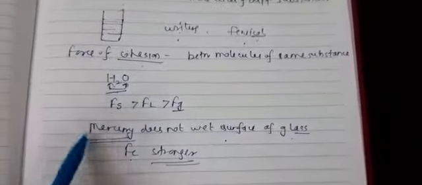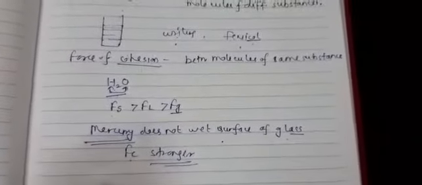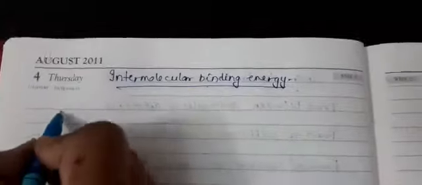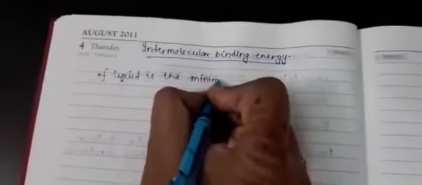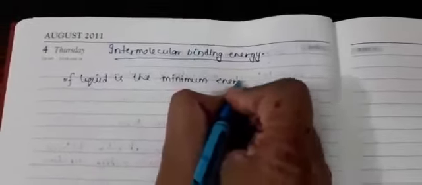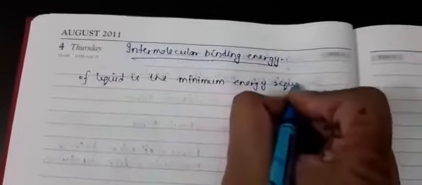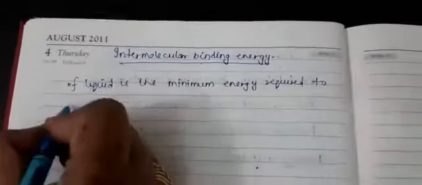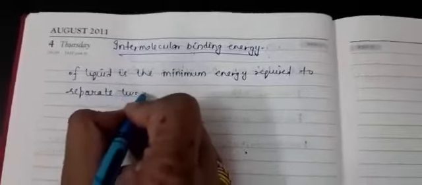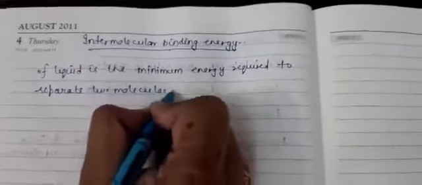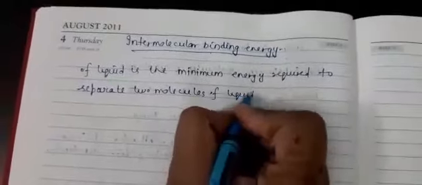So this is the basic concept we have introduced of the types of intermolecular forces. Now next term, intermolecular binding energy. So the intermolecular binding energy of a liquid is the minimum energy required to separate two molecules of the liquid from each other's influence.